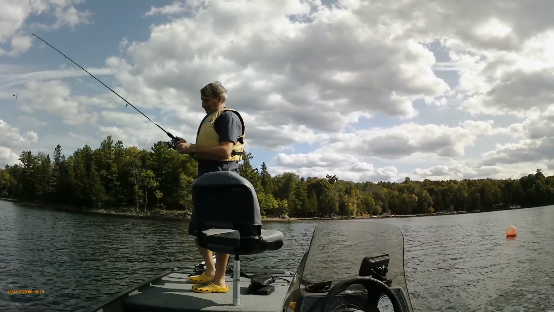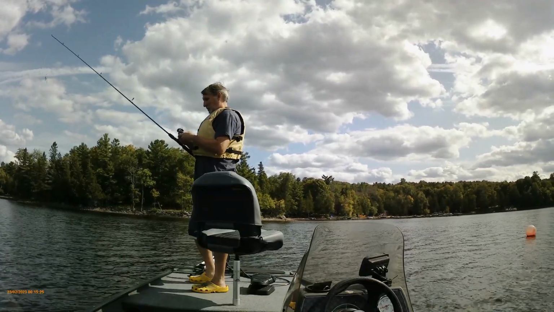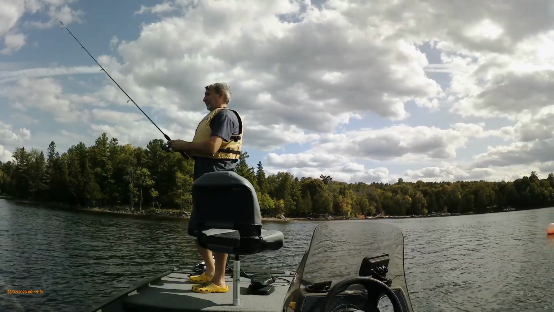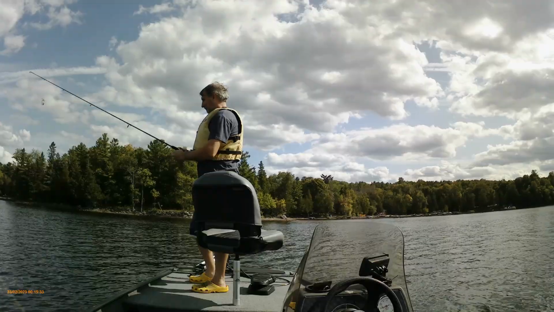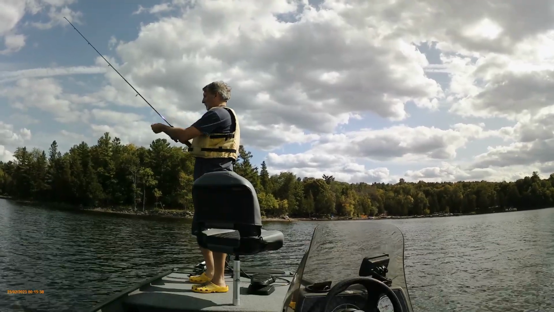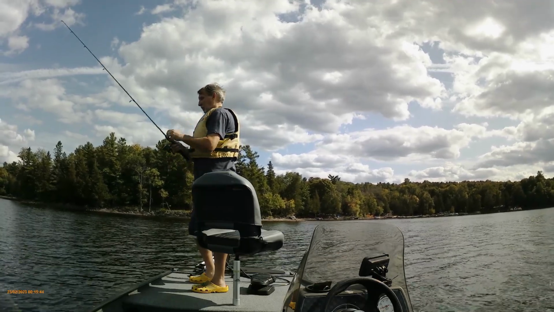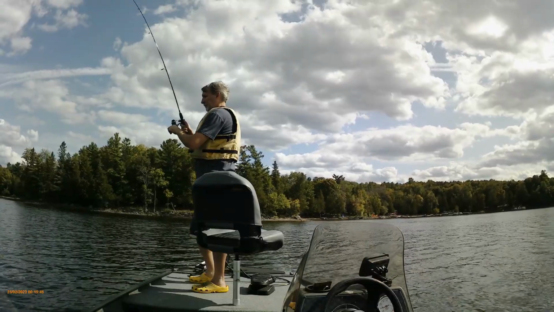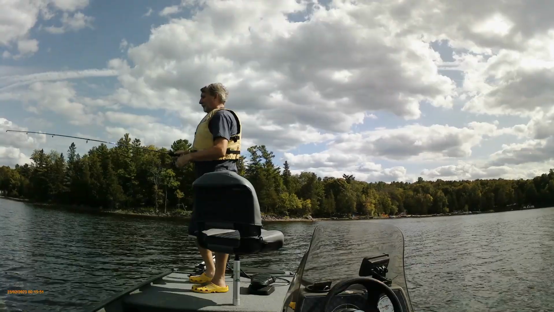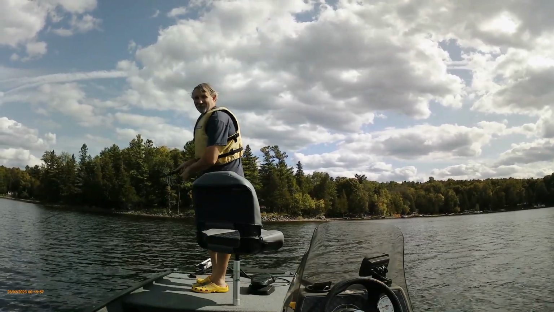Haven't used this rod in a while. Remember how this works. Ah, there it is. That's better. Got a little bit of a knot in it. Not too much. I'd love to catch something on this rod.